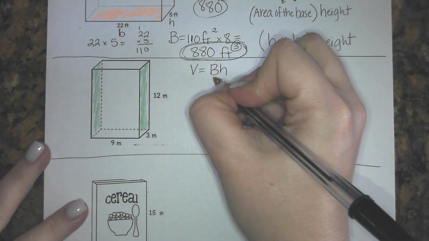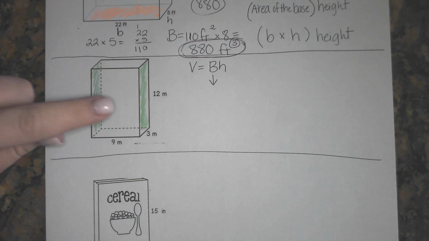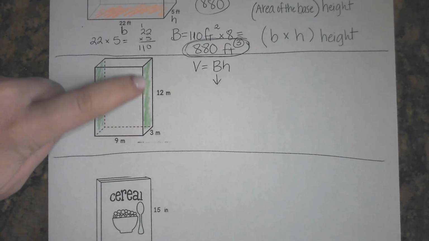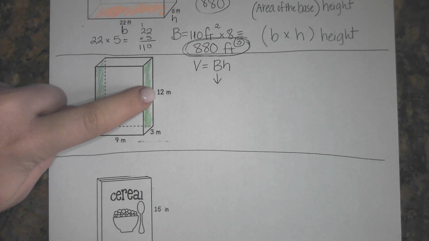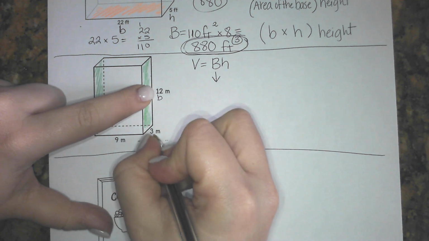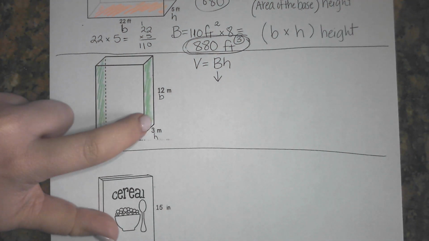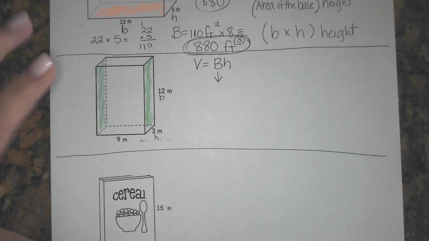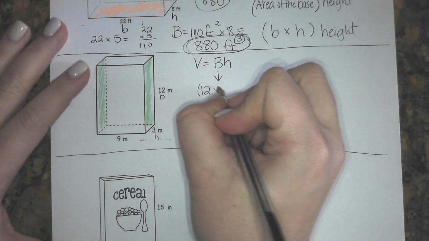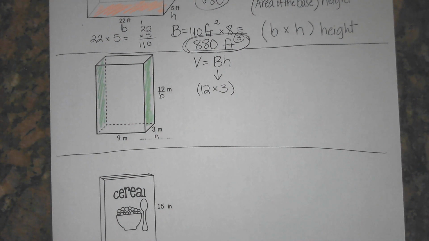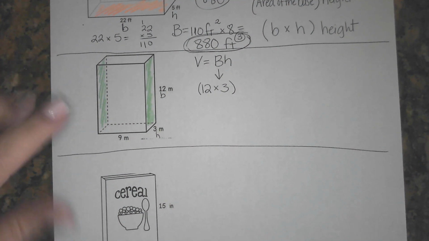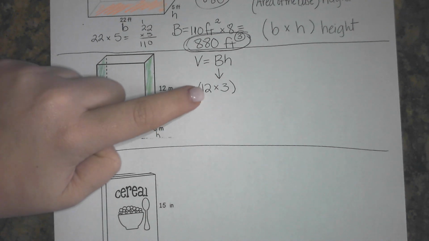To find the area of the base, I have to find the area of this rectangle. To find the area of the rectangle, you do base times height, or length times width, either way you want to say it. So we want to do 12 times 3. I'm not actually going to solve it just yet. I'm just writing it out. So I find my area of the base by doing 12 times 3.